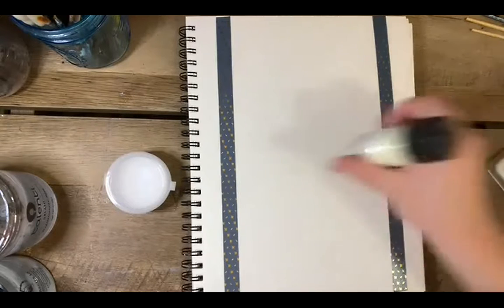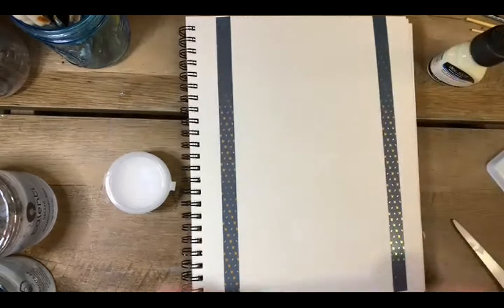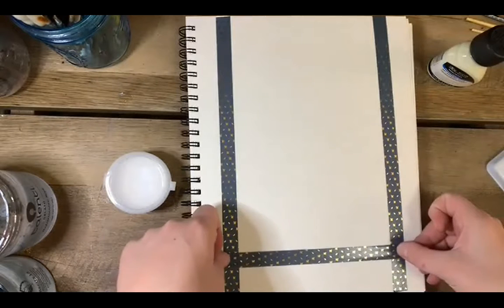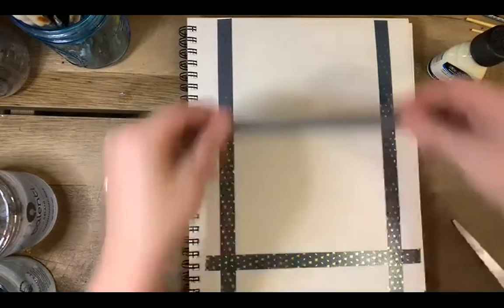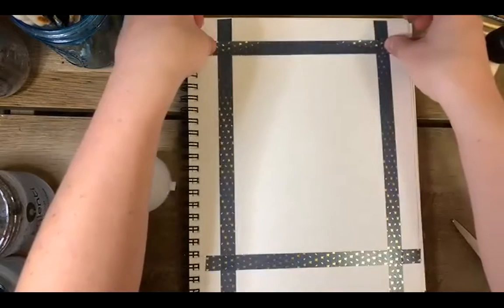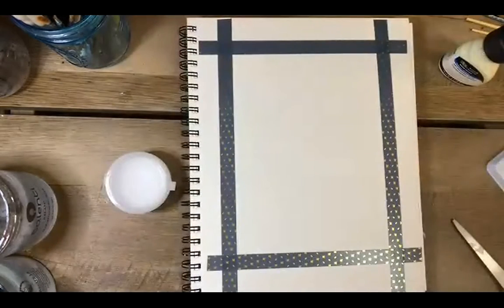I also have some masking fluid here for blocking out my whites, but I'll talk about some other strategies if you don't have masking fluid. You can use washi tape to mask with, or masking tape, or rubber cement glue, or you can just avoid areas and not paint them to keep them white.